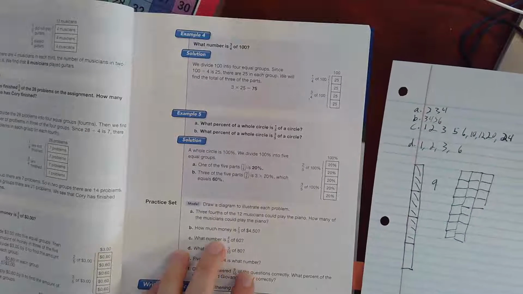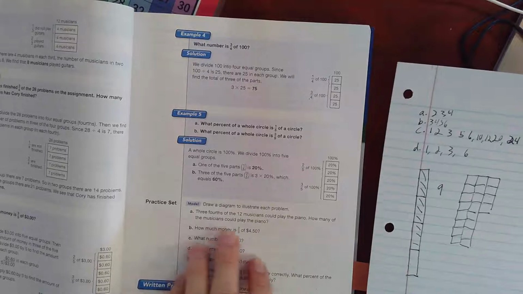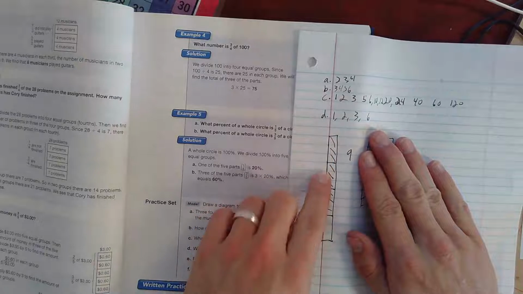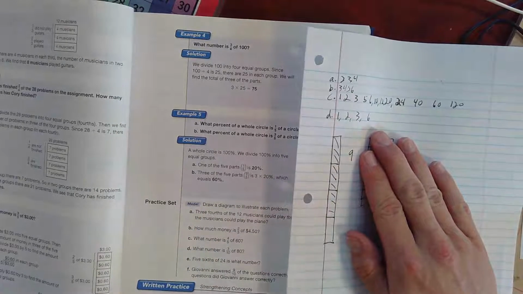So here we are doing our practice set. 3/4 of 12 musicians can play the piano. How many musicians play the piano? So here I've already set out 1, 2, 3, 4 sets. Okay, so 9 musicians are doing the piano.